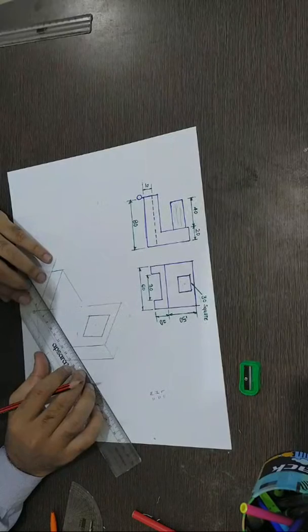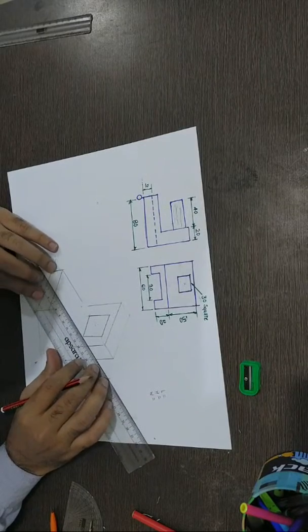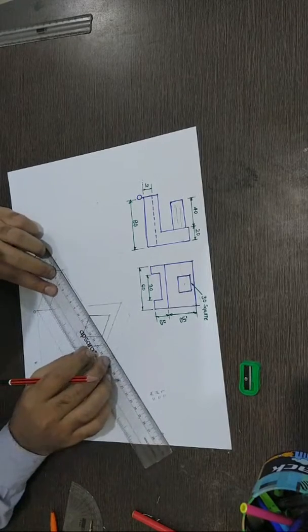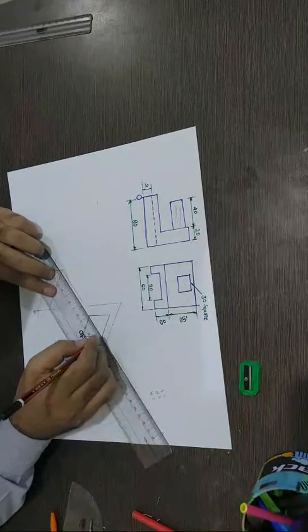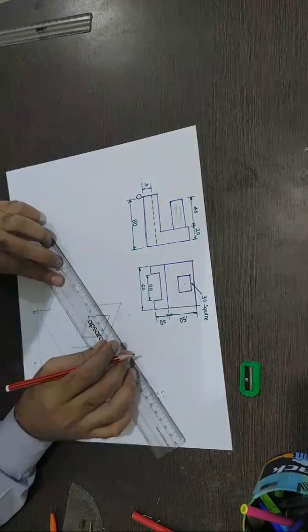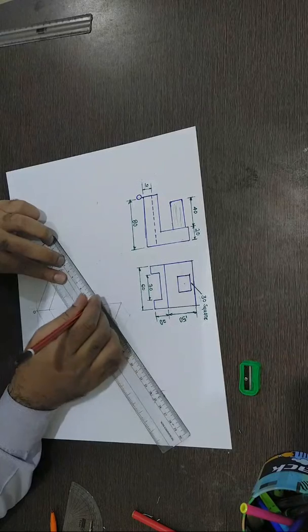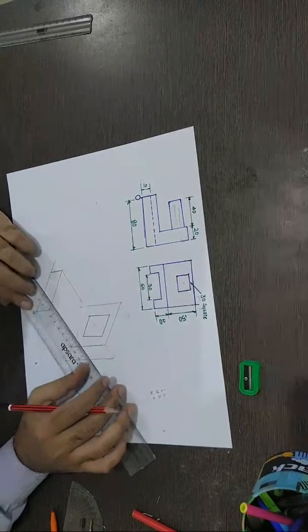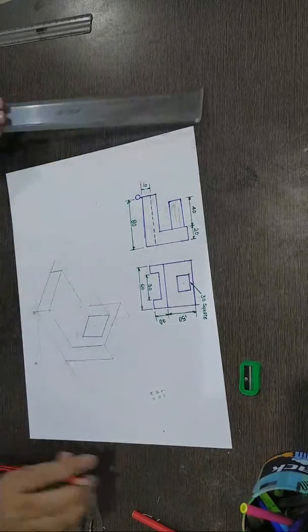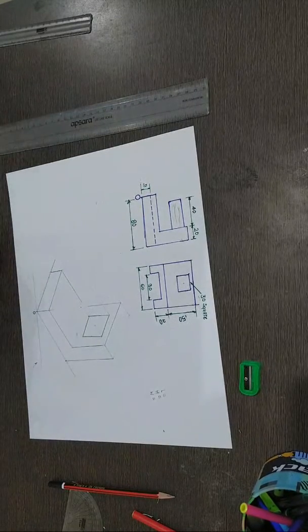So I'll draw this. How perfectly to draw those lines exactly parallel. Then accordingly you will get the correct and perfect views.